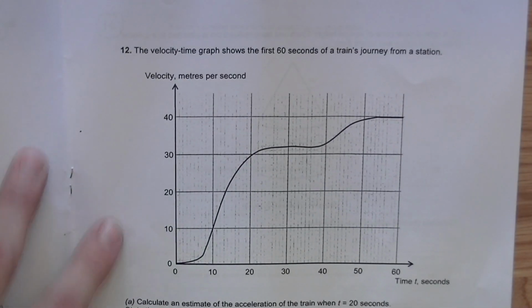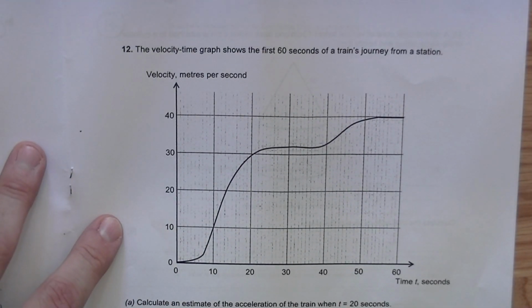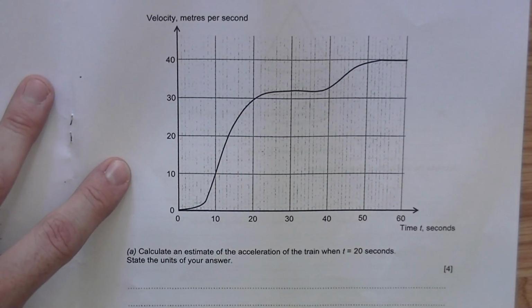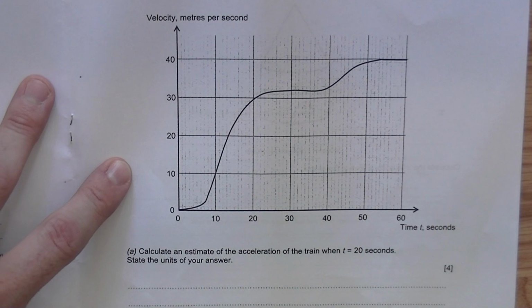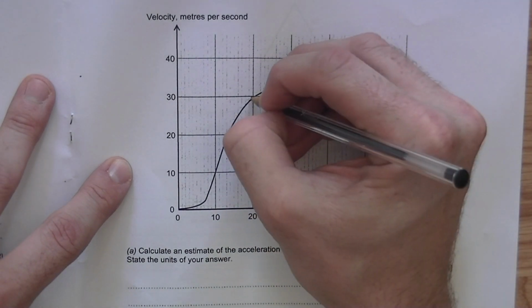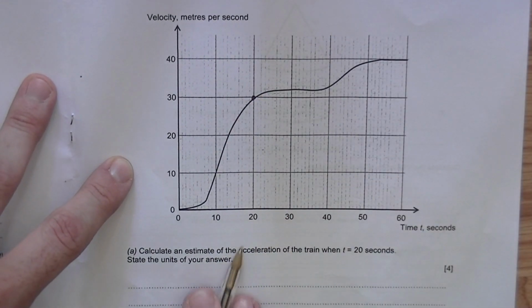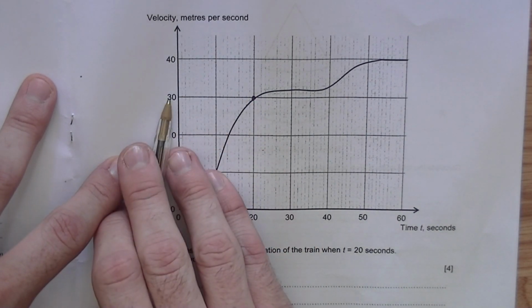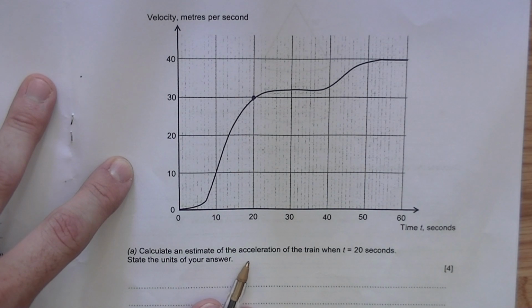The velocity time graph shows the first 60 seconds of a journey. Part A says estimate the acceleration where t equals 20, which is there. Now the velocity at that time is 30, but that's not what it's asking for. It's asking for the acceleration.